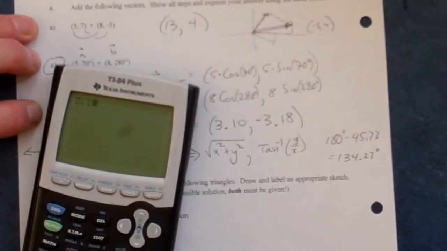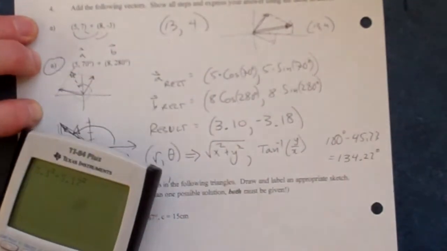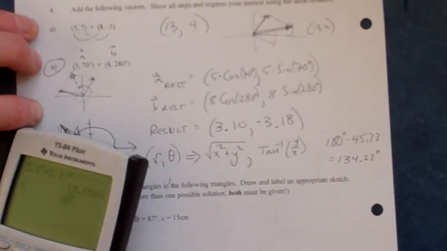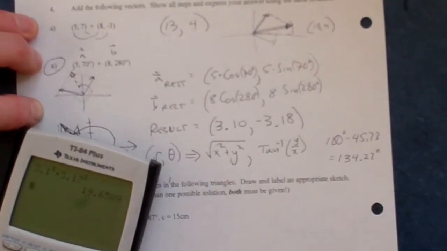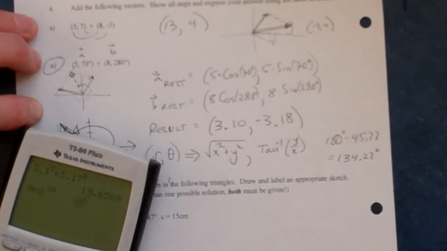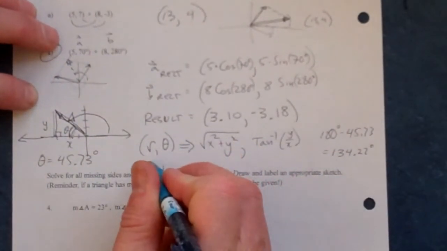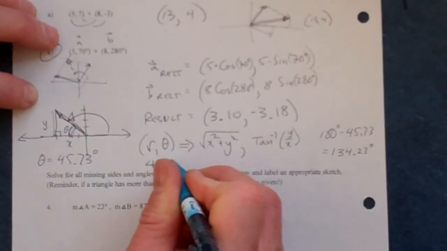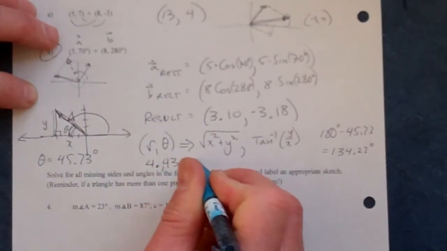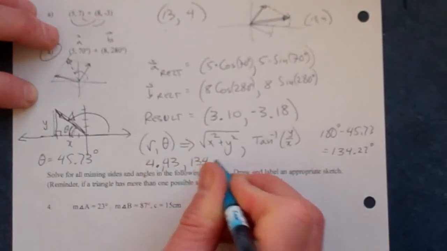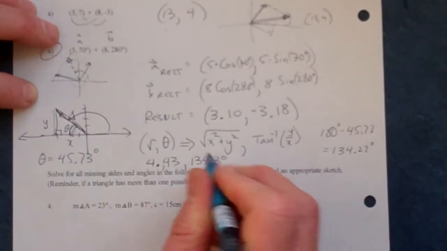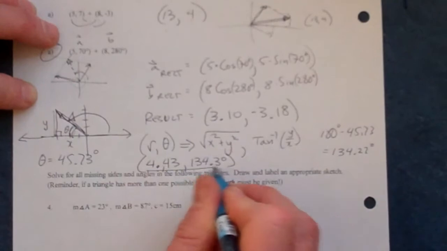Then when I square these, add them up and square root them, 3.1 squared plus 3.17 squared, or 3.18, it's close enough, is going to be 19.65, and I square root that, and I get 4.43. So this is 4.43, comma, 134.3 degrees, I'll round that to 1 decimal. That is the final answer.